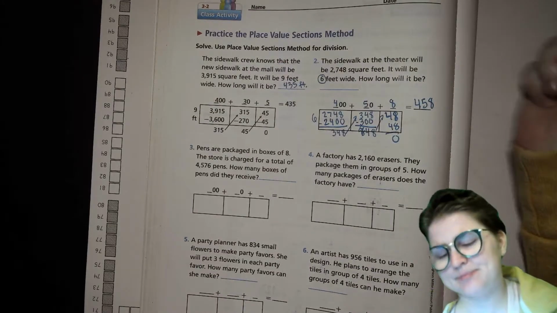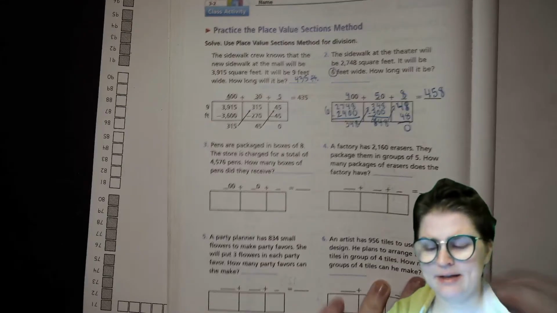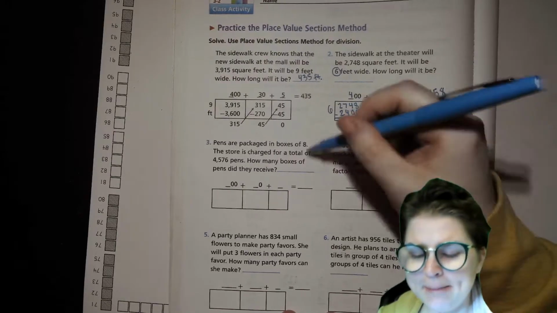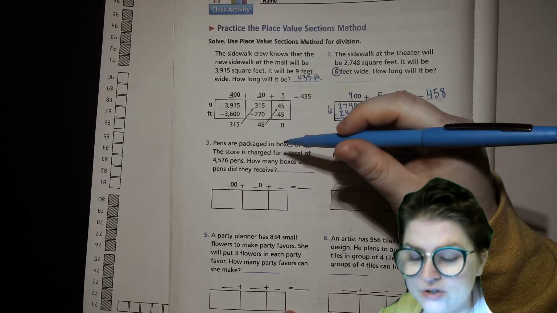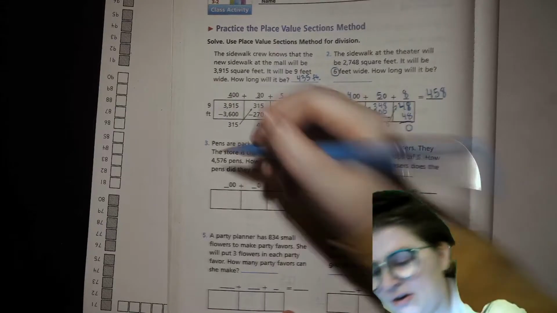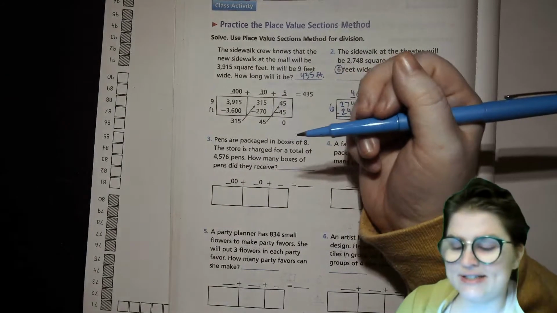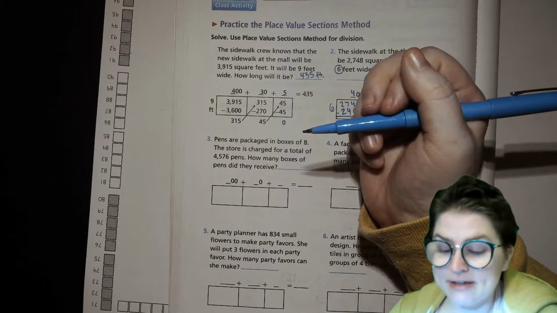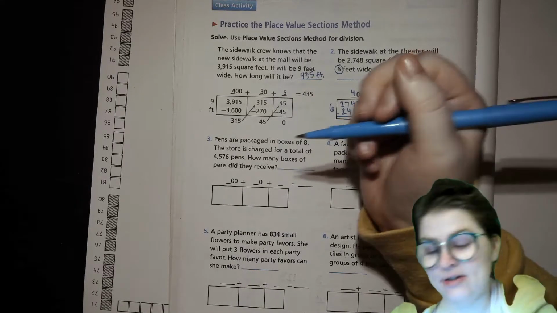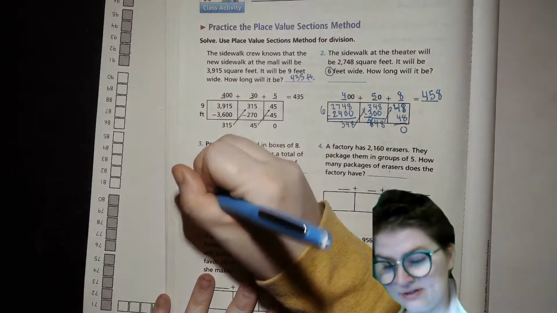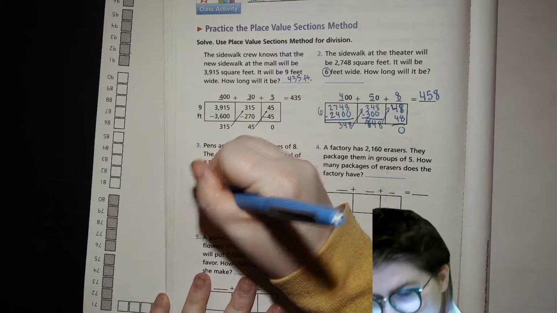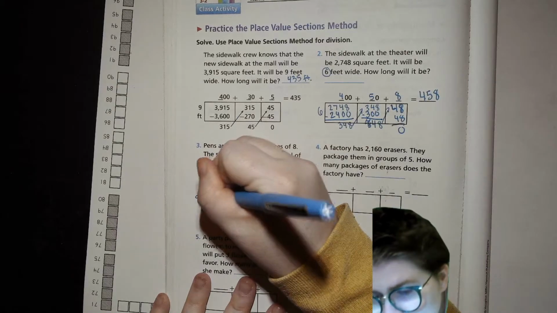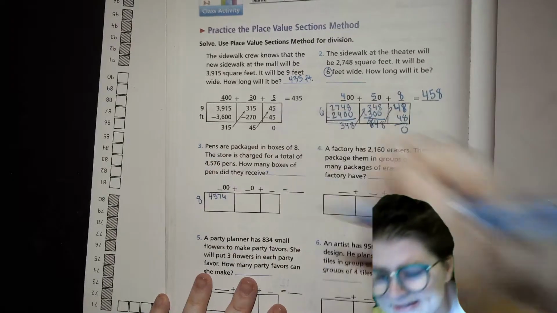All right, let's try another one. Pens are packaged in boxes of 8. The store is charged for a total of 4,576 pens. How many boxes of pens did they receive? So we'll put our divisor on the side. It's 8. Our dividend on the inside, 4, 5, 7, 6.